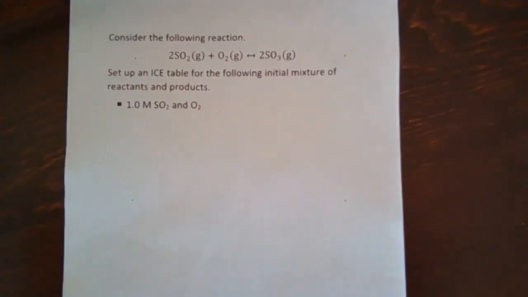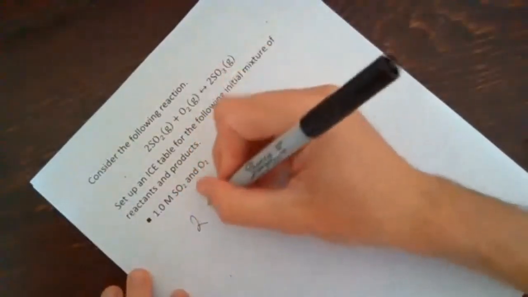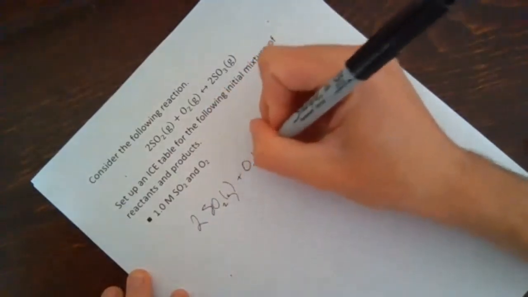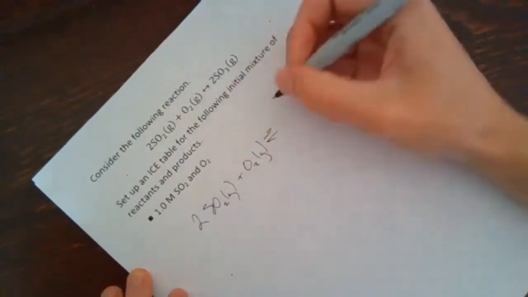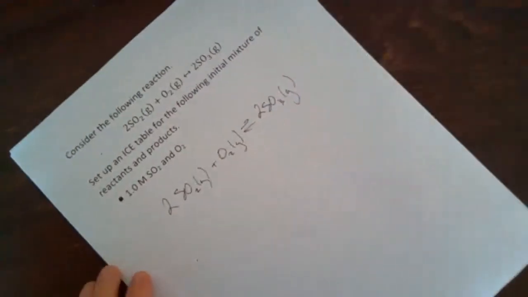All right, so we just want to set up an ice table here. We're not going to worry about the algebra step afterwards, just trying to get the ice table set up. So the initial, the change, and the equilibrium. If I'm going to set up an ice table, I'm going to start with the reaction: 2SO2 gas plus O2 gas in equilibrium with 2SO3 gas.